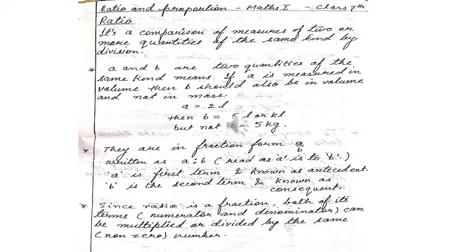Now, they are in fraction form. A upon B. Written as A colon B, we read as A is to B, where A is the first term and B is the second term. Now the numerator part, A, we say it as antecedent, and the denominator part, B, we say as consequent.